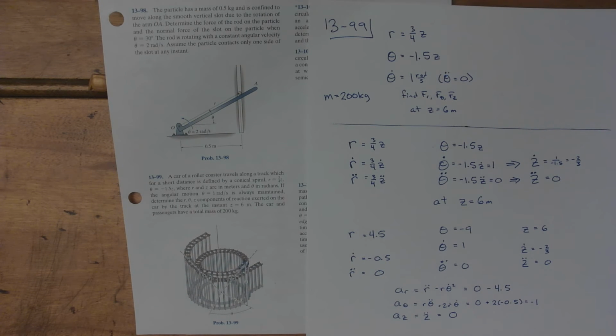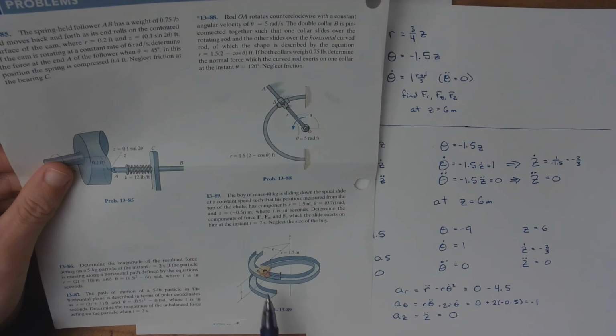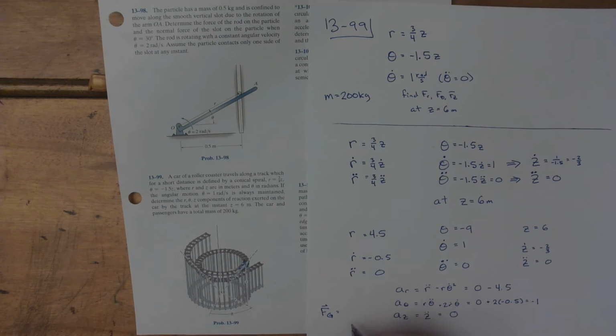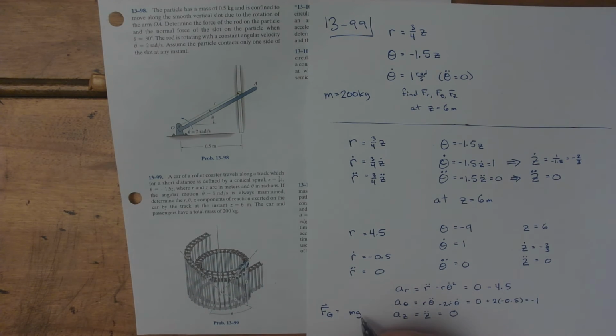Then just like in the problem with the boy on the slide, which was problem 89, in addition to the force that the slide exerts on the boy, or in this case, the force that the track exerts on the roller coaster, we have a force of gravity pointing downwards. So I have the force of gravity is equal to m times g pointing downwards in the z direction. And I also have the force that the track exerts on the roller coaster.